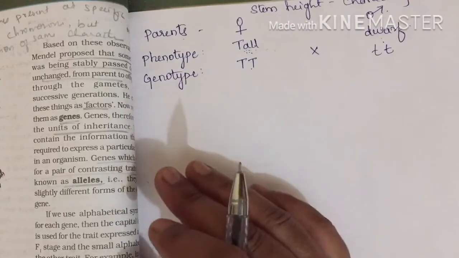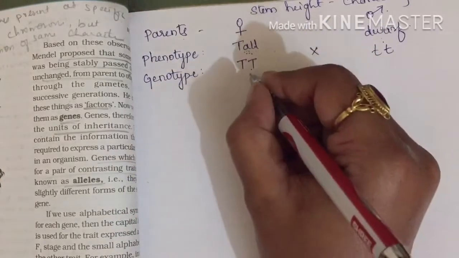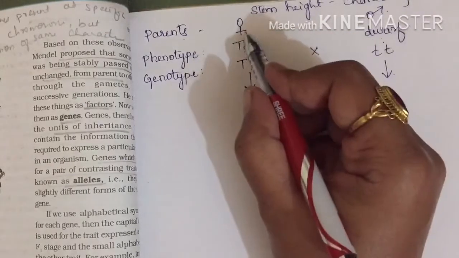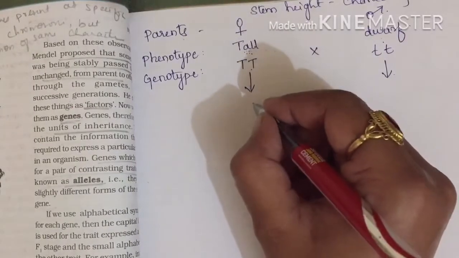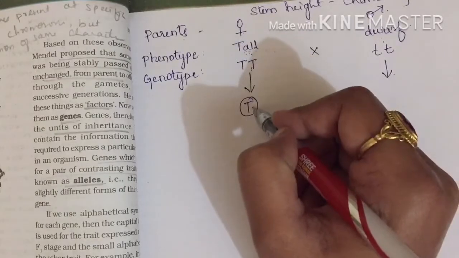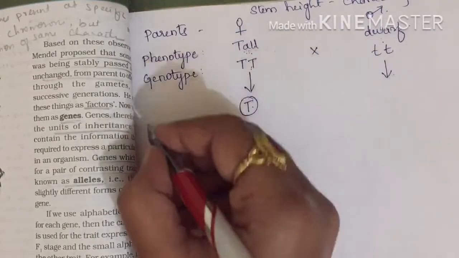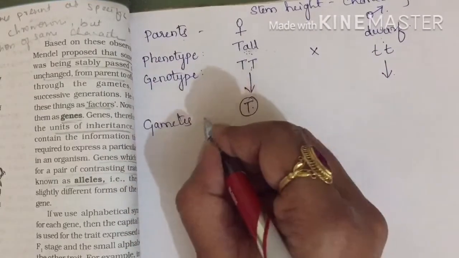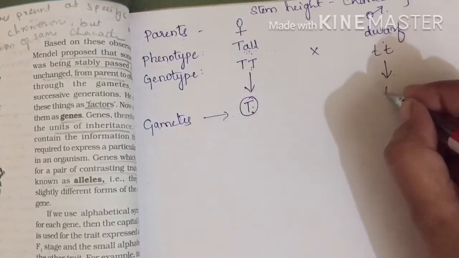Again, what we have seen in the field in the diagrammatic representation, the same you can find here. Then these plants will produce gametes. Now the female plant will produce what? It will produce an egg which carries one of the genes, because gametes are haploid, not diploid. So here I will write gametes. These are gametes. It is capital T and this one is small t.